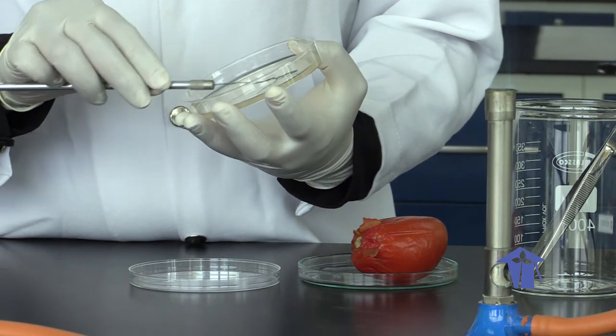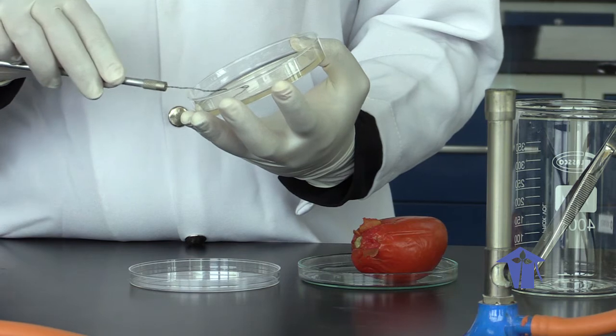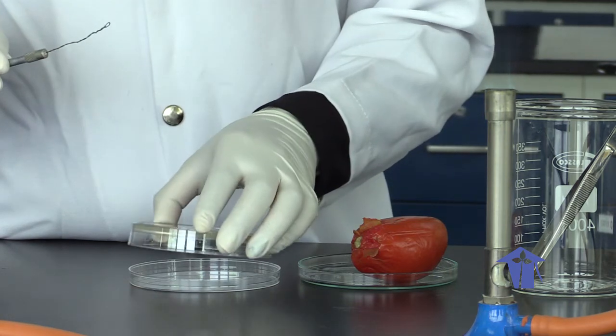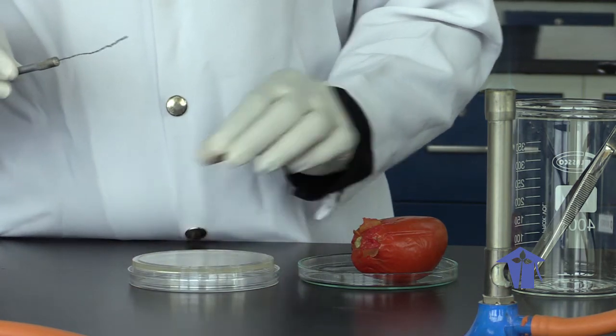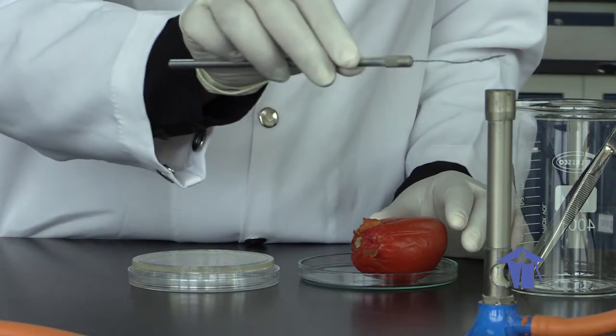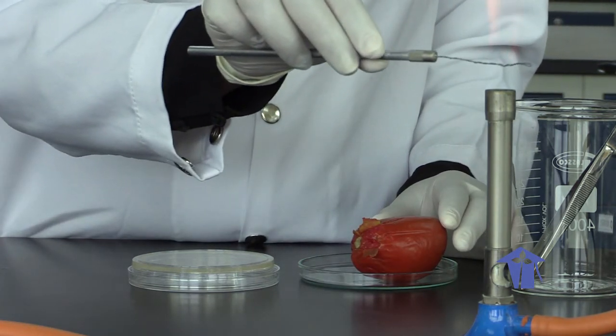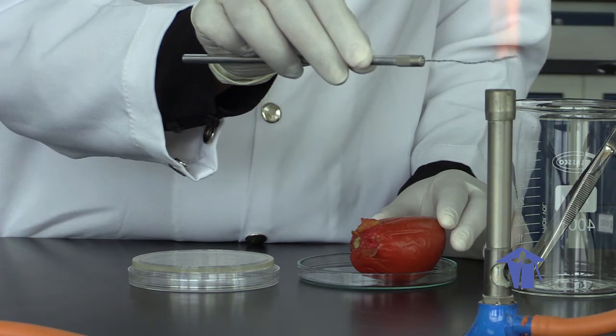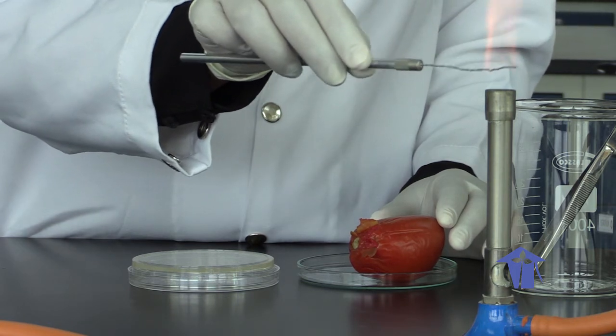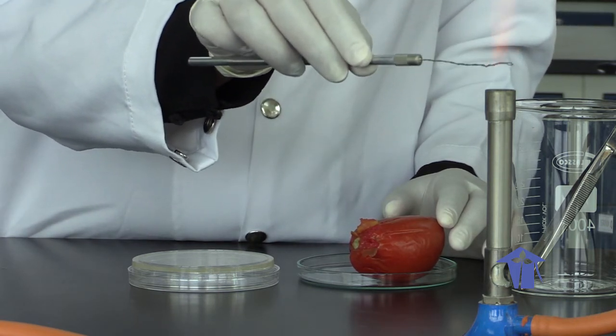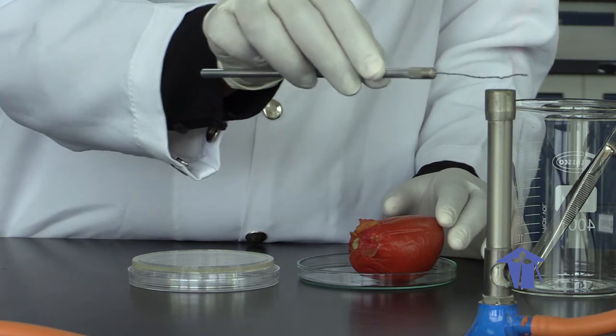Now the last streak, we bring it down to the center. Remember, you're not piercing your agar. After, we flame our loop again to re-sterilize.